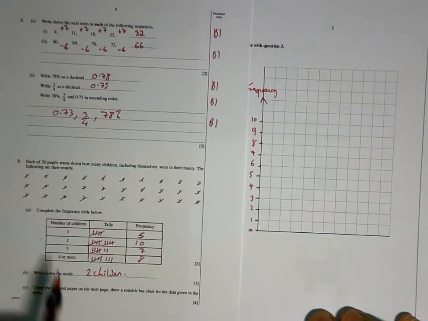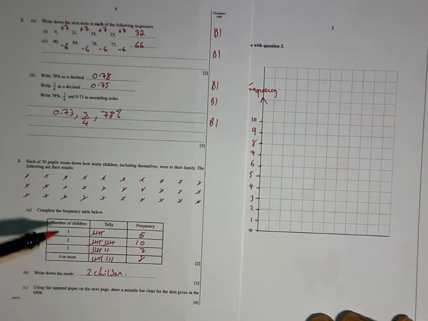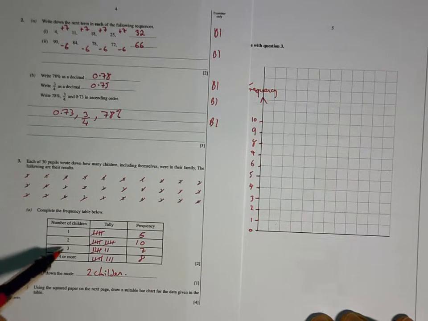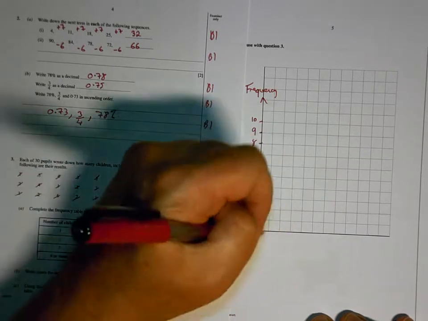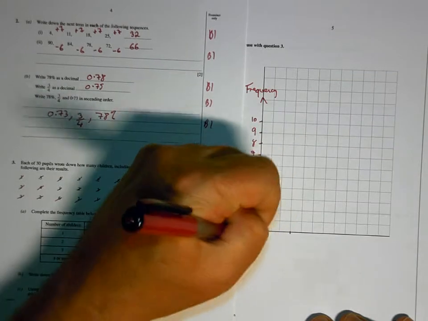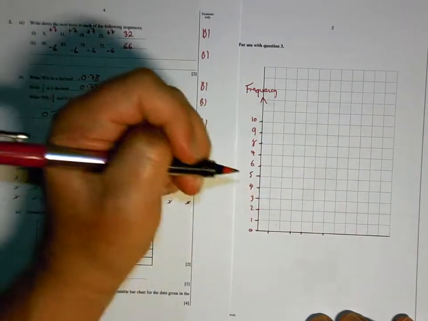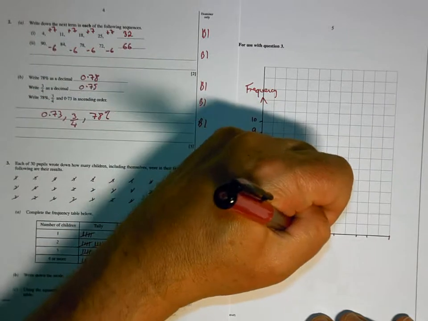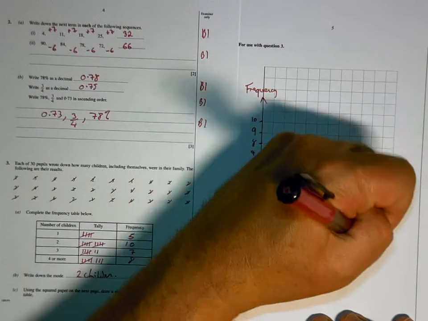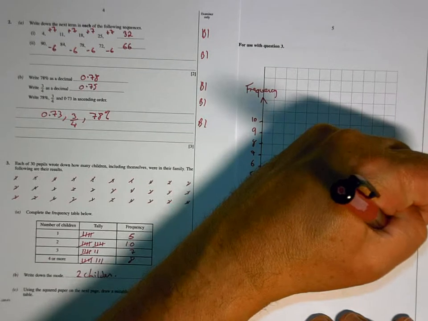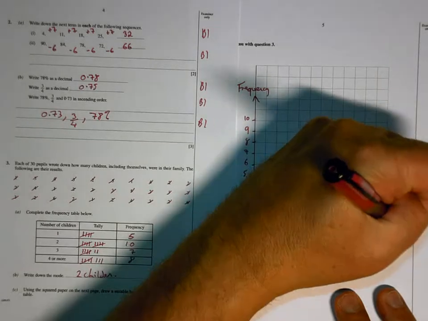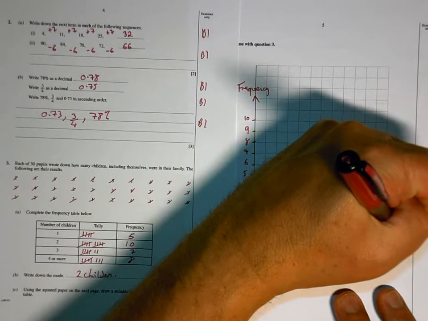And because this isn't measuring data, it's counting data, the bars should have gaps between them. And we've got 1, 2, 3, 4 categories, so if we go 1 bar, miss a gap, 1 bar, miss a gap, 1 bar, miss a gap, 1 bar, that will work. So this first one is going to be 1, then 2, then 3, then 4 plus, and if I just tack on there that this is number of children.